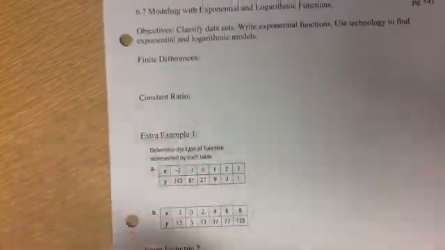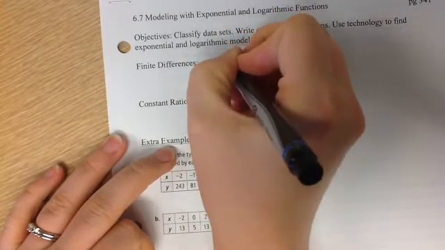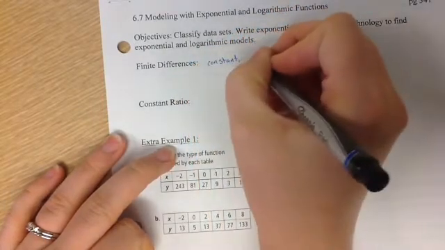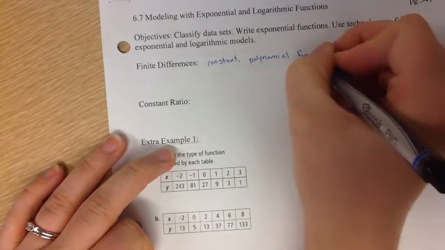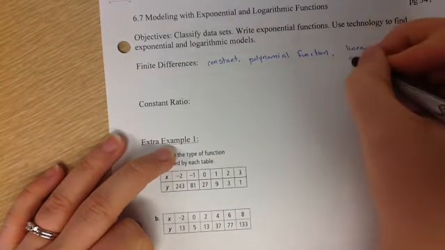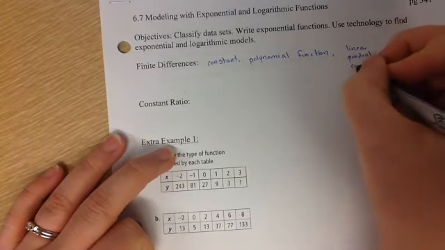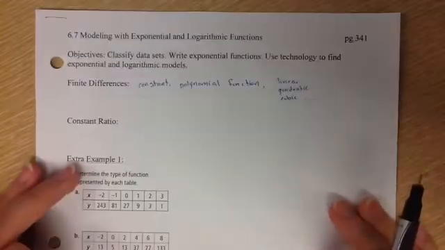If the finite differences are constant, then it will be a polynomial function. For example, a linear one, that's the power of 1, quadratic, cubic, and so forth and so on, fourth power, fifth power, so forth. Okay.